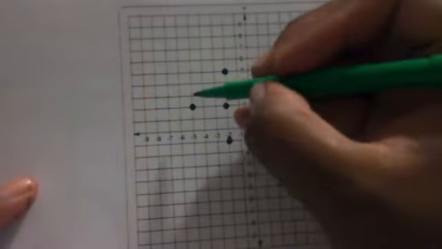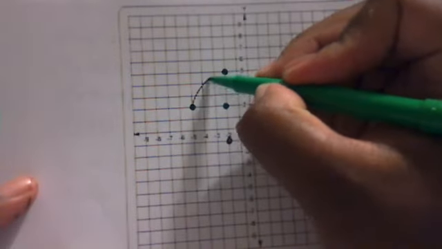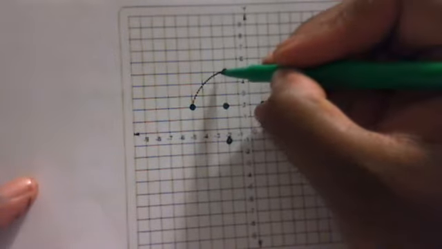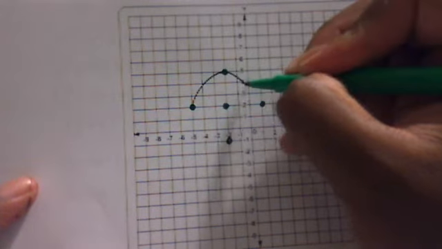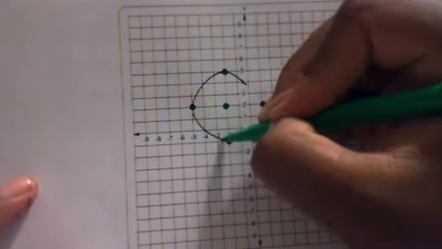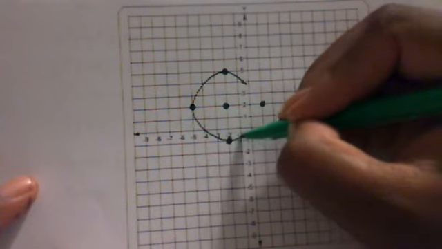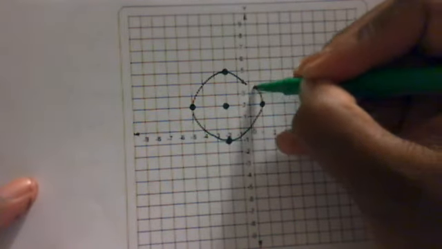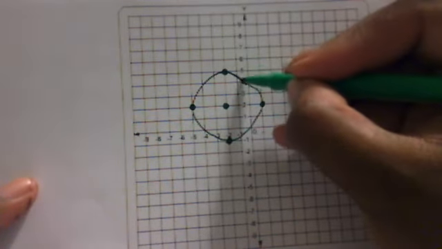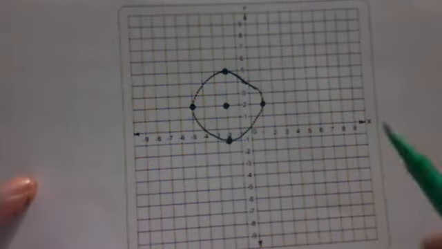So those 4 points are the points that will be on the circle. And here, we go ahead and connect those points and draw a circle. And that circle will be connecting those points. Okay? It's not the best looking circle, but it is a circle.